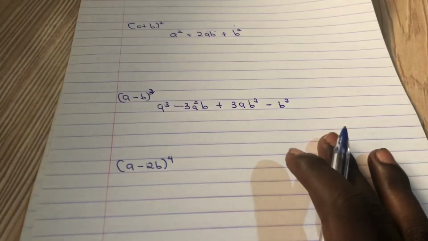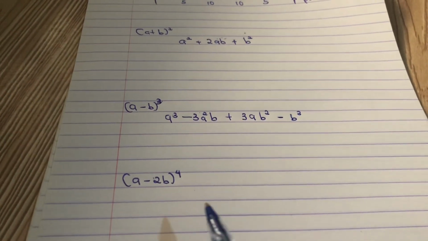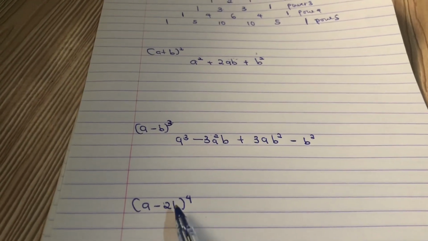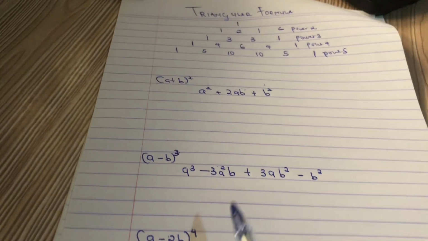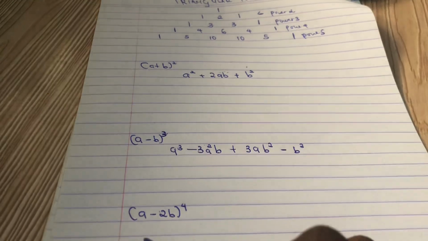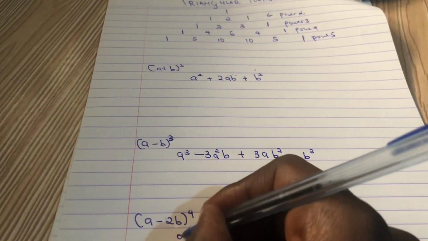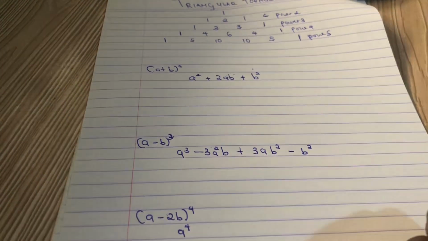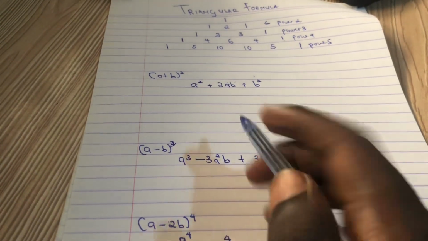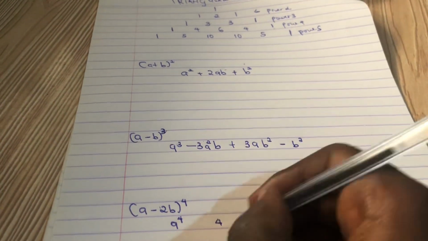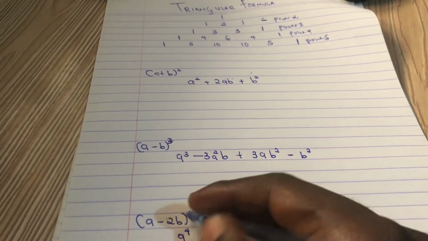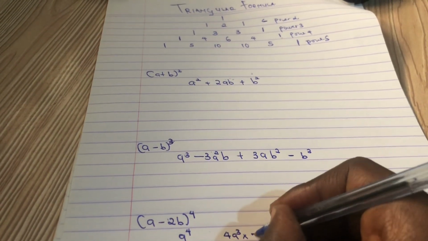Let's go to our next one, which is our second last one. We have (a - 2b) to the power 4. Remember, to the power 4, we are going to use this row. So we start with the first one. It is a to the power 4. Are we together? Then the next one will be 4, because there is a 4 there. Now a reduces to the power 3, and times the b here, which is 2b.